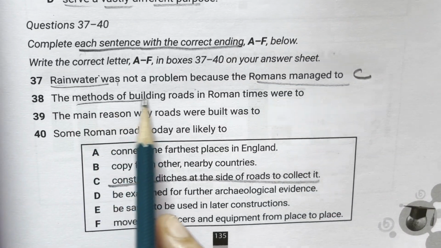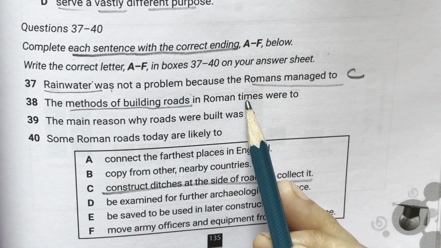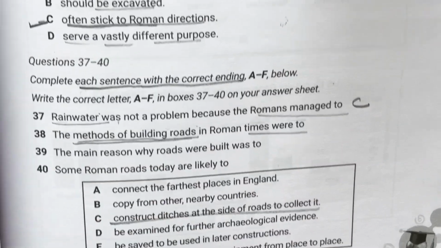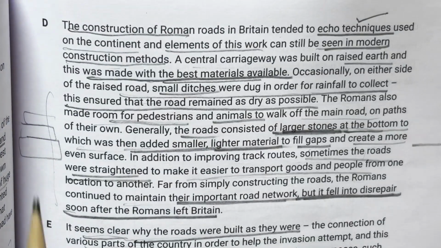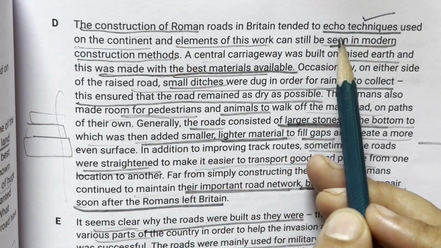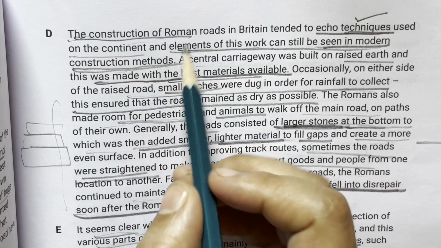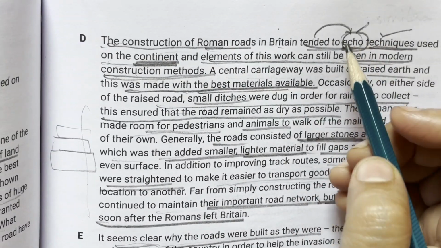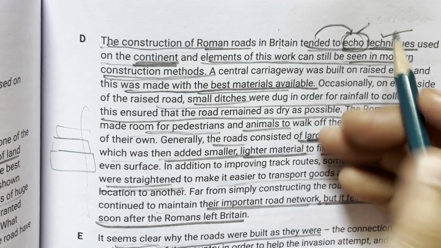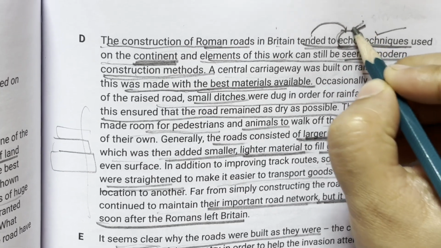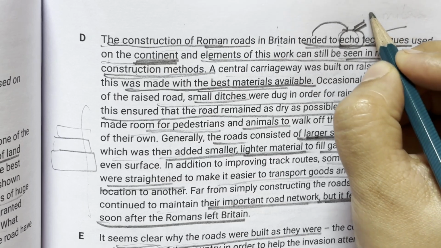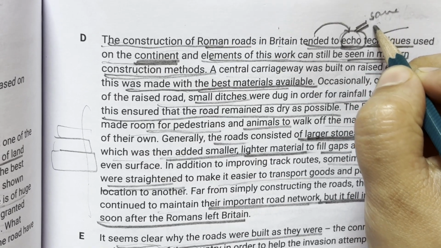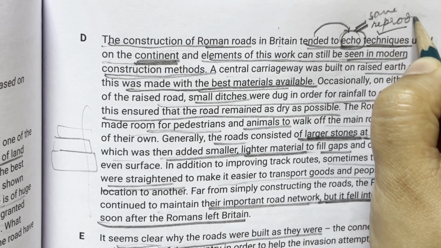The methods of building roads in Roman times were. Methods is the techniques, and we go to para D again. Methods, techniques. The construction of Roman roads in Britain tend to echo techniques. Echo means when you say something, an echo is produced. It is something the same, you are reproducing, basically.